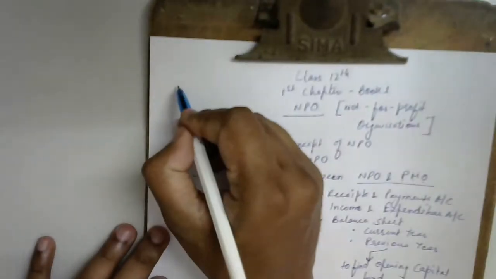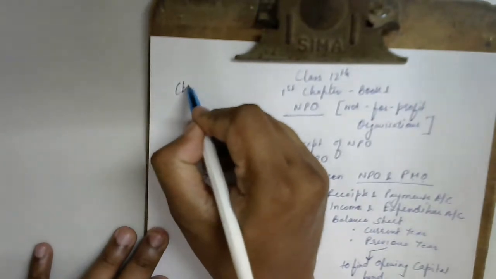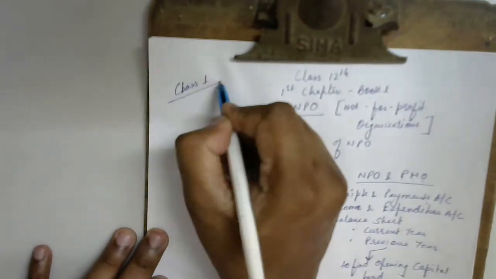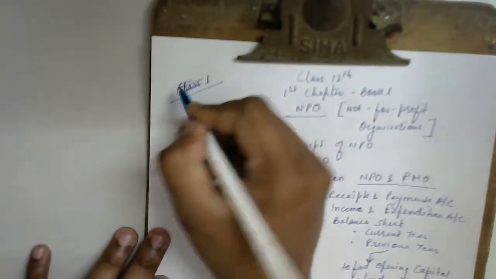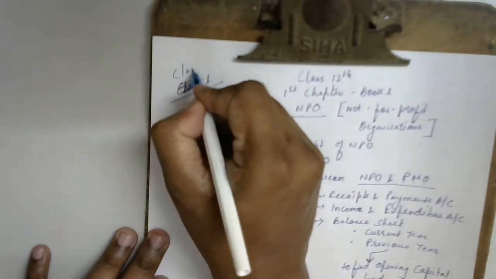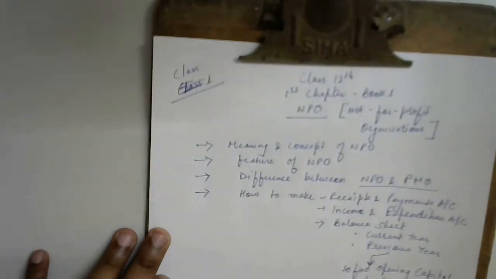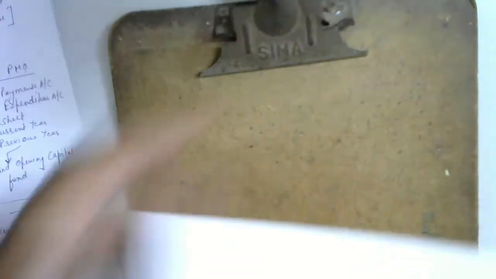So let's now cover what to do. This was our class. This is our first class. I'm sorry, the pen doesn't work sometimes. My bad. This is our first class, class 1, and let's discuss the concepts we'll be covering with the other topics.